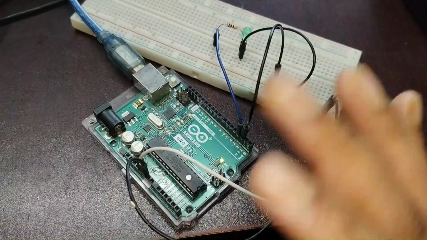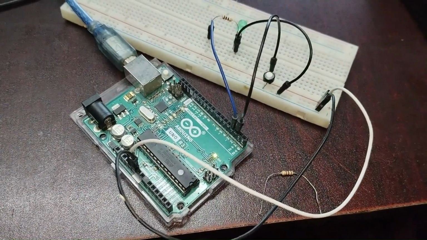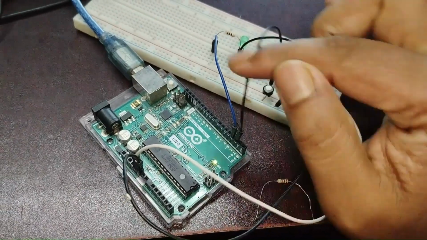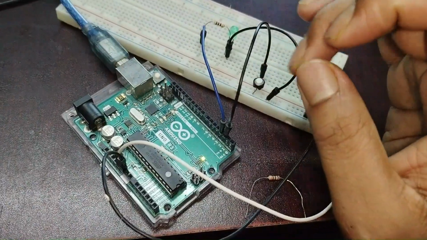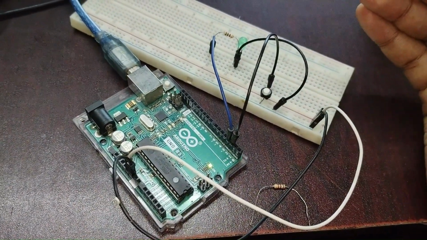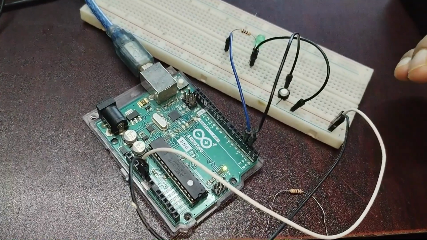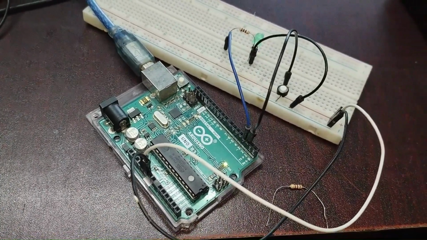So it was the basic application of a button. We just manually controlled an LED through a button. So in the next section we will discuss LDR and do some cool stuff. So stay tuned.